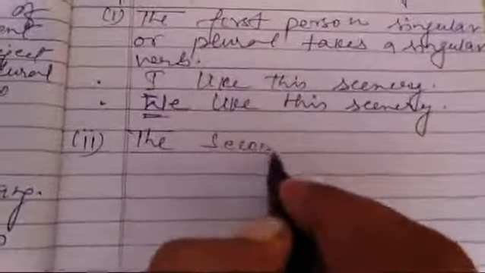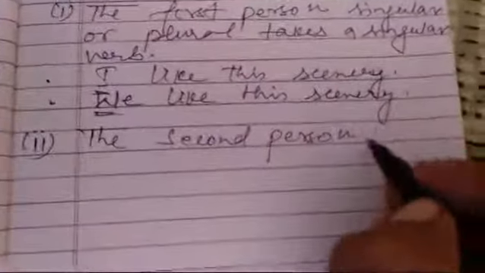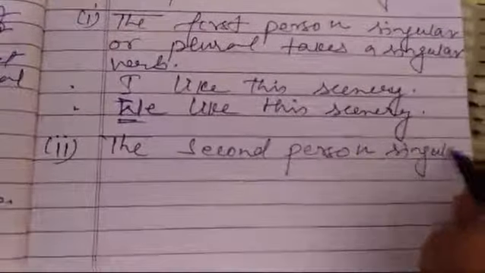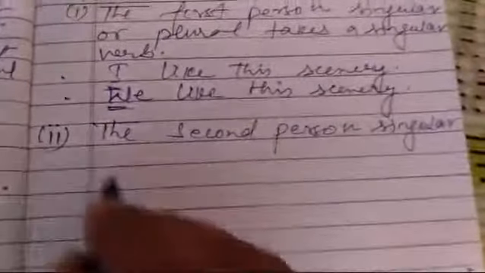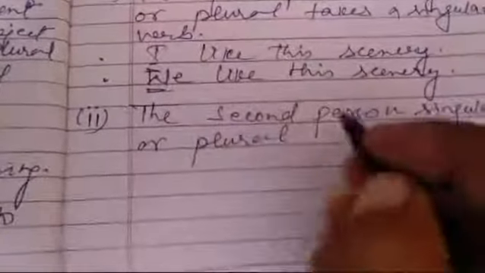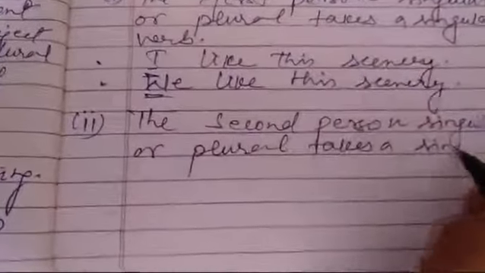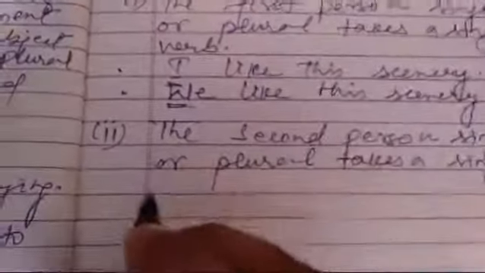Now the second rule is the second person singular or plural takes a singular verb.